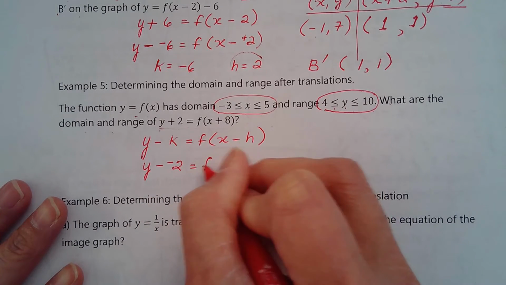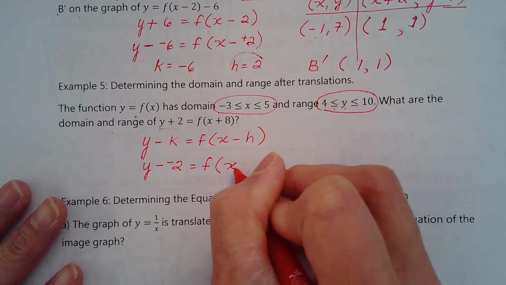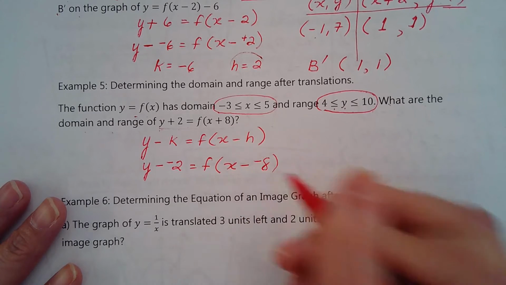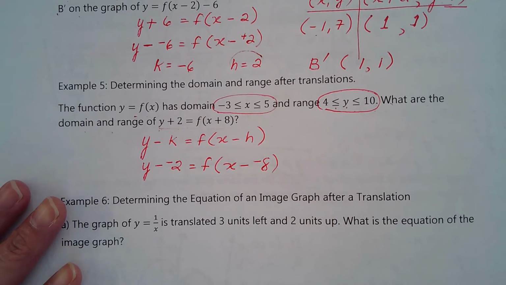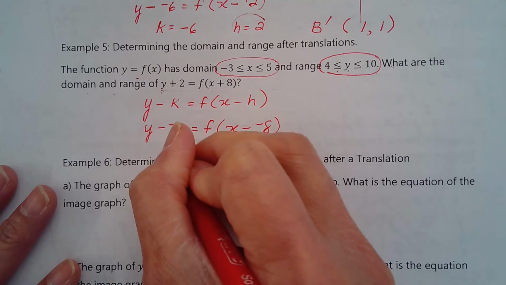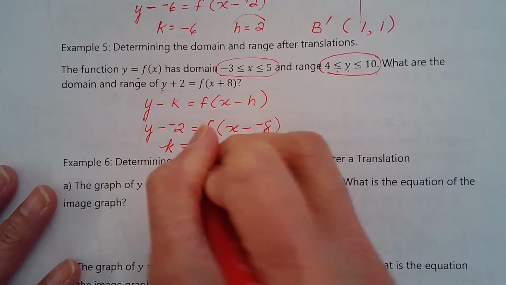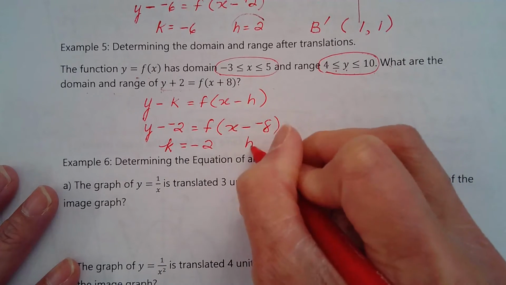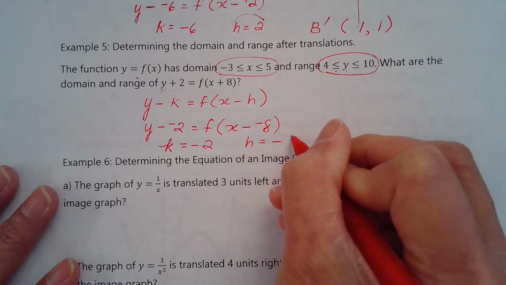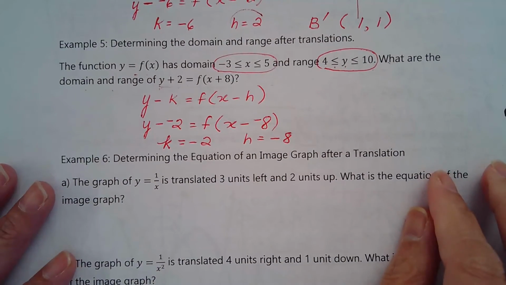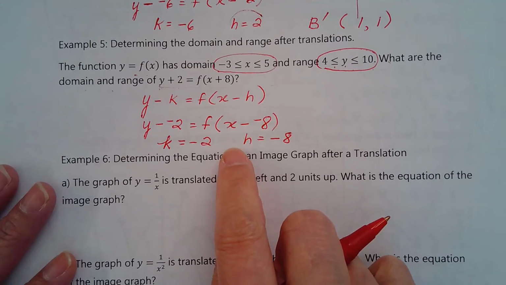Equals f of x minus minus 8. So the double negative will give us a positive, okay? So what's the h? Oh, let's start with the k value. What's the k value? -2. What's the h value? -8, right? Good.